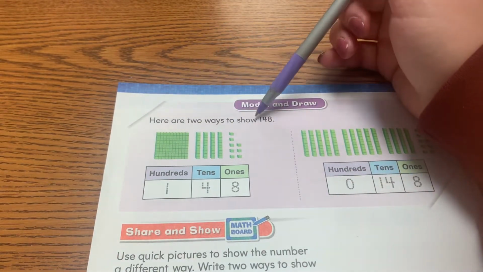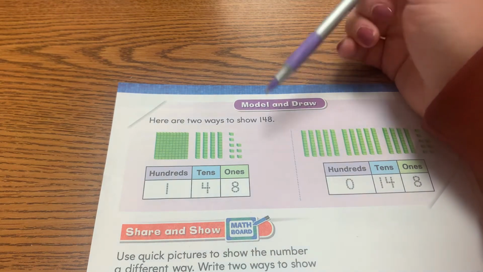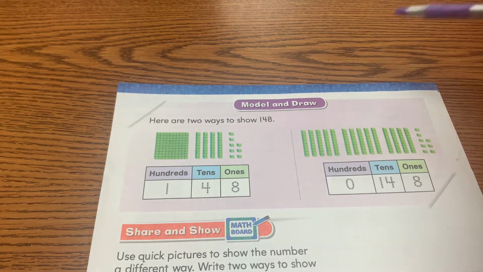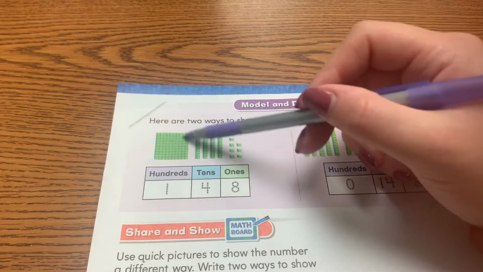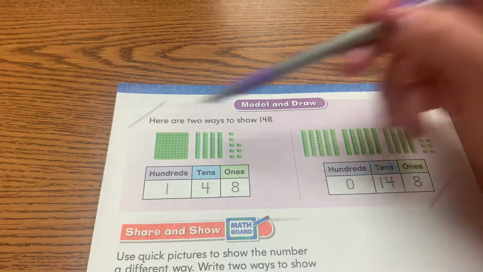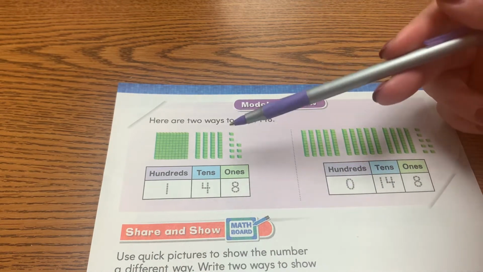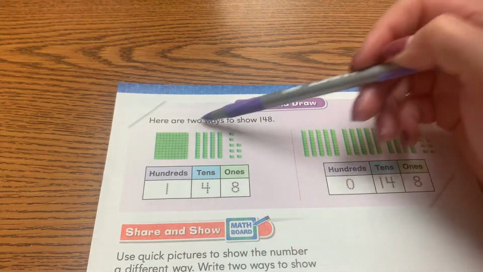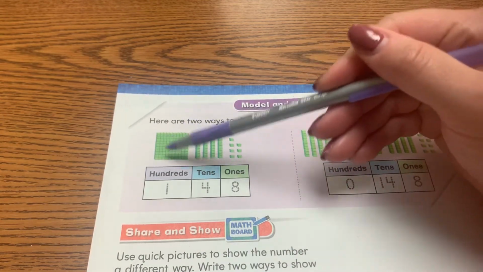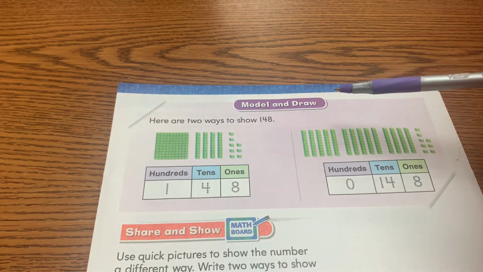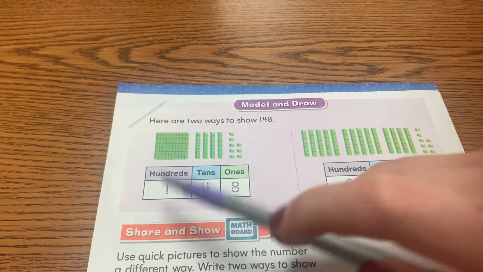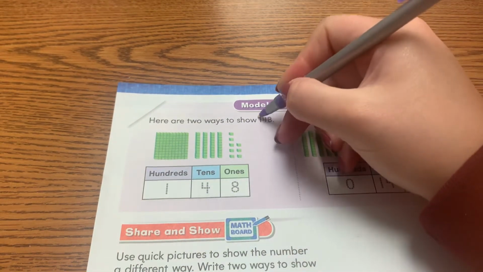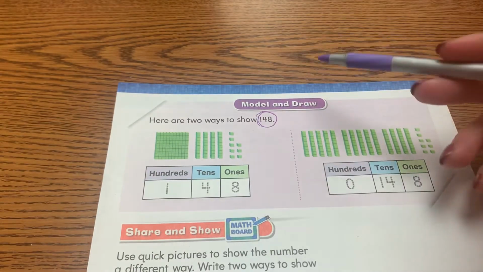There are two ways to show 148. Okay, we know there are multiple ways to show numbers. We have word form, expanded form, hundreds, tens, and ones, and standard form. Oh, and model form like this. This is not what they mean here, okay? They mean breaking apart 100 and moving it over to the 10 side, okay? So we have 148 written in standard form is just 148, which we say 148.